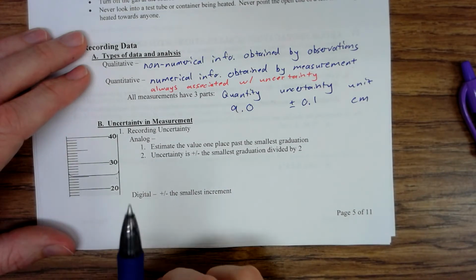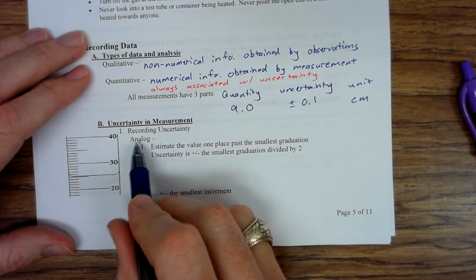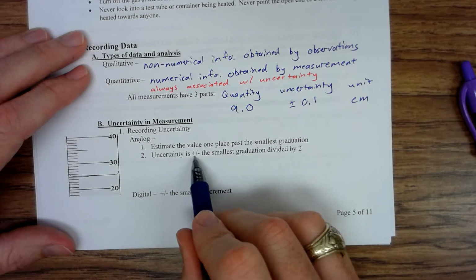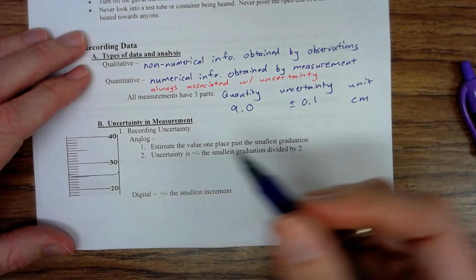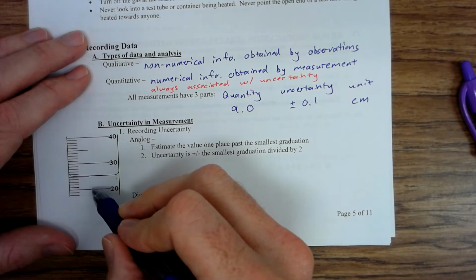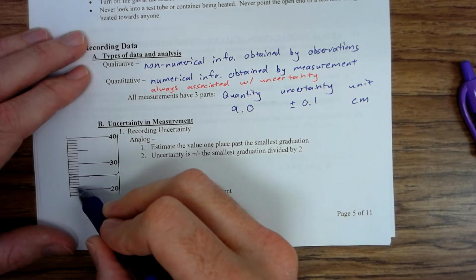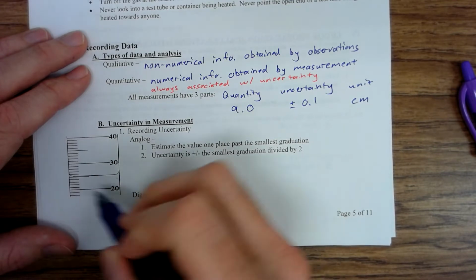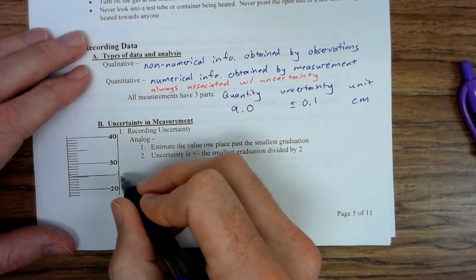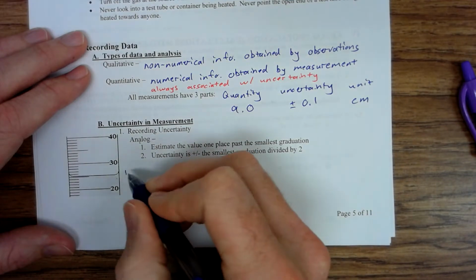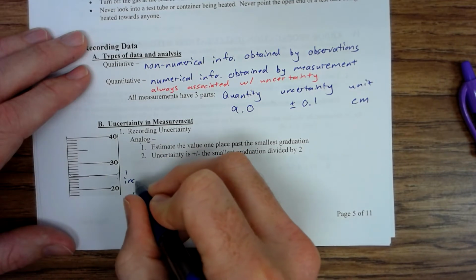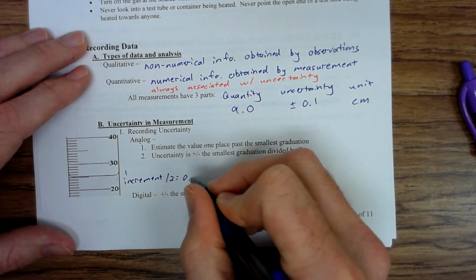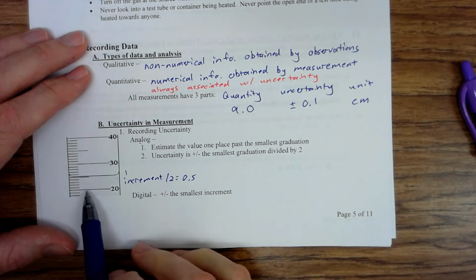Now let's burn this into your brain right here, because the analog one is going to be the smallest graduation divided by 2. So if we look at this and you really look, it goes up by 1, 2, 3, 4, 5, 6, 7, 8, 9, 10. Right, so each increment is worth 1, right? The 1 increment. So divide that by 2, and it's 0.5, right?